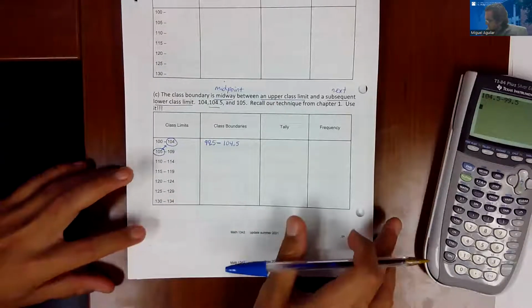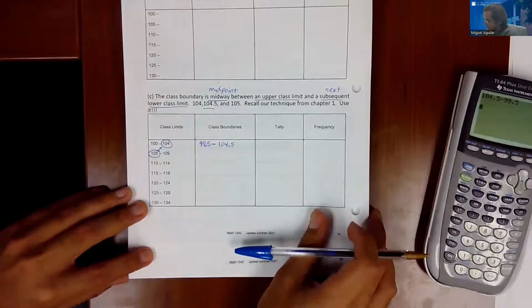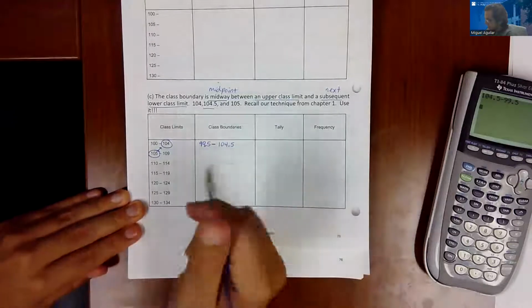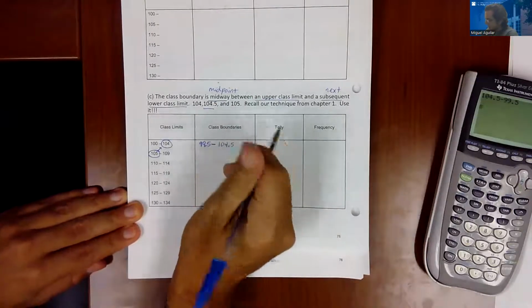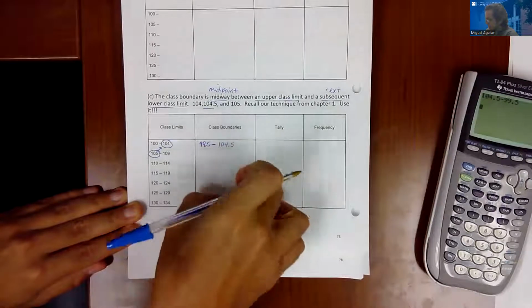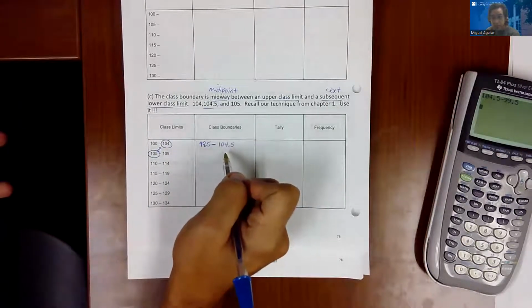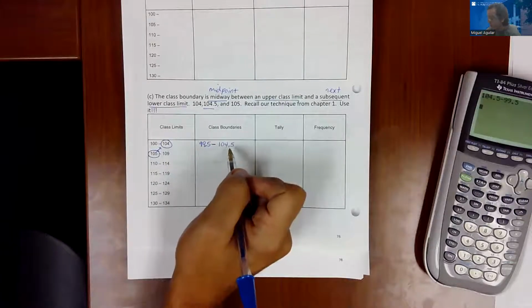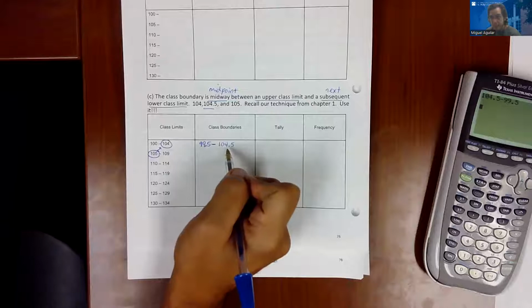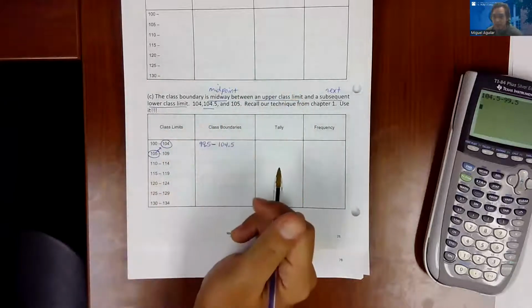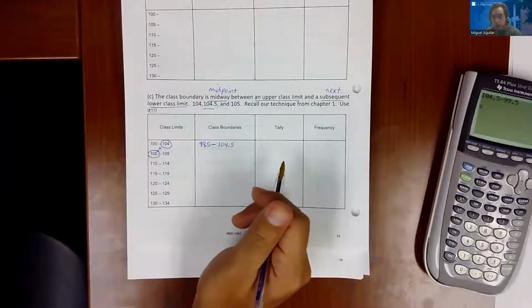And this is going to ensure that our class boundaries are mutually exclusive. All of our data values are going to fall in between these class boundaries, but our class boundaries have decimal points, right? So there's never going to be a data value that's on one of these boundaries. It's always going to be on the inside of the boundaries. And that's why we're constructing them this way.